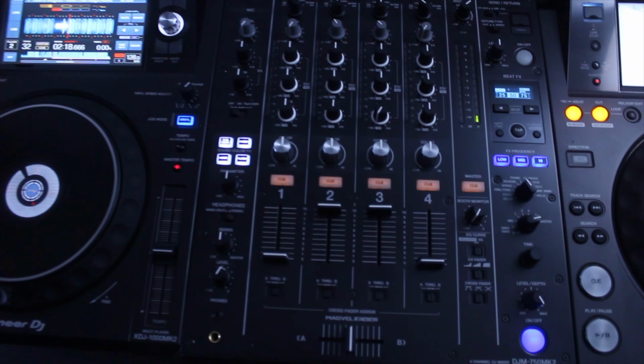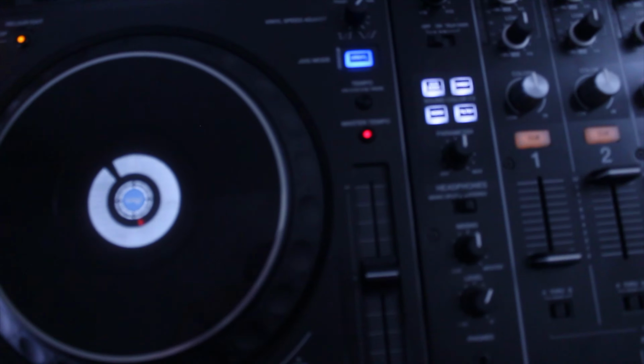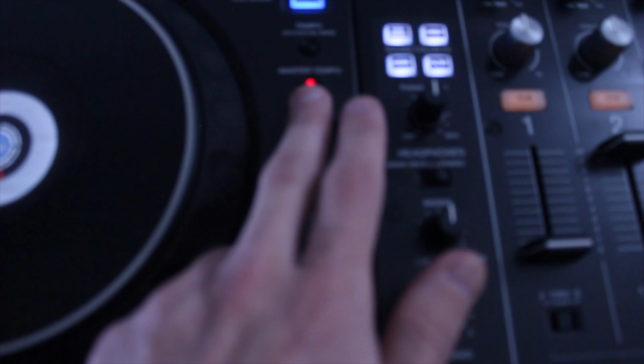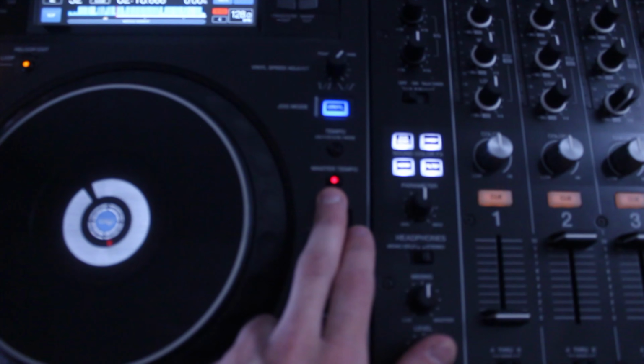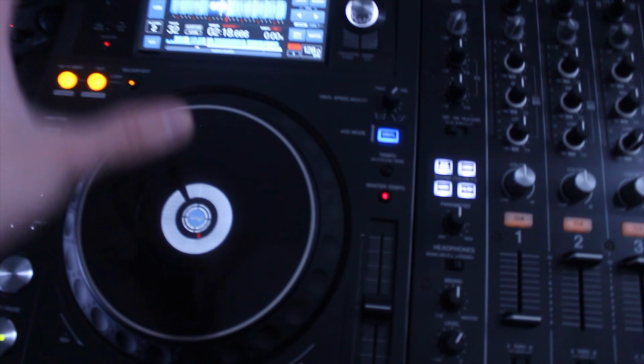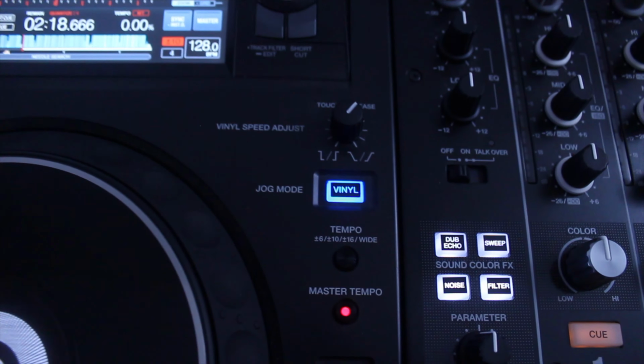So from here, we're going to talk a little bit more about the XDJ over here. We have our tempo right here. This allows your current song on your deck to be the song that controls the overall tempo of your mix. That is your tempo adjust bar.